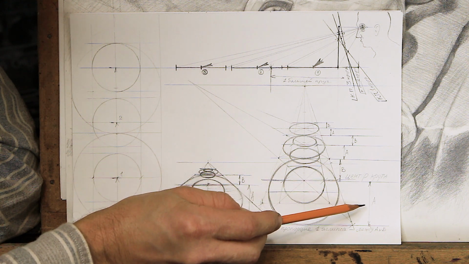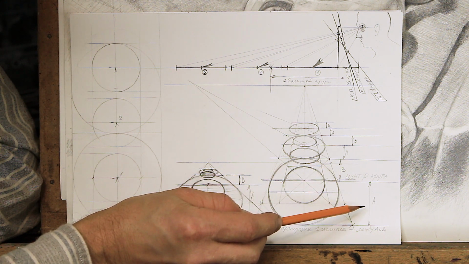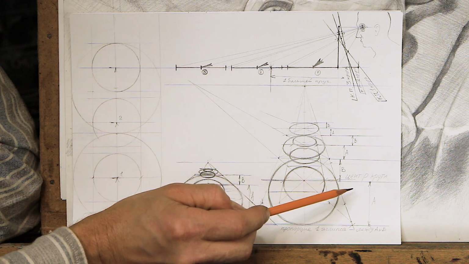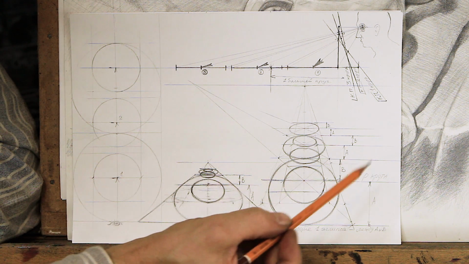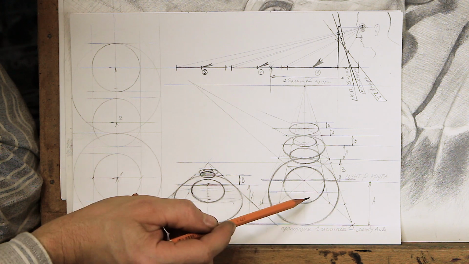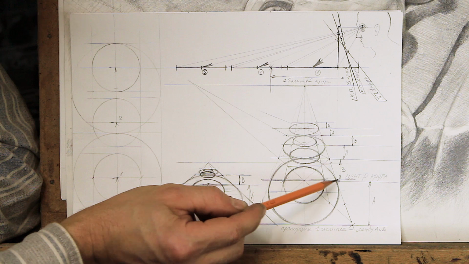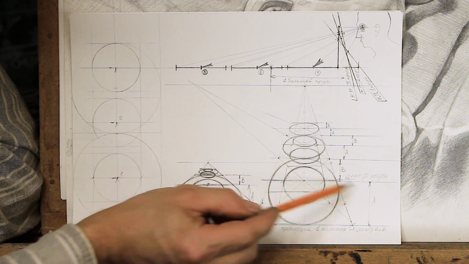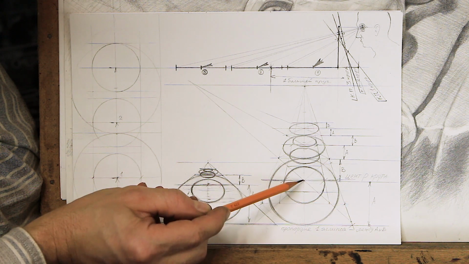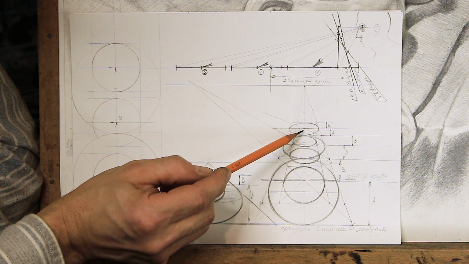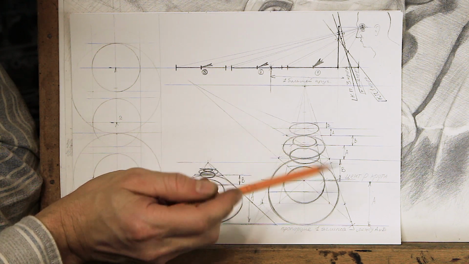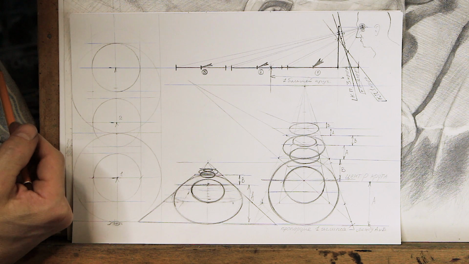When you see the circles very close, you can see the difference is quite obvious here between A and B. But in this circle, the difference is less.